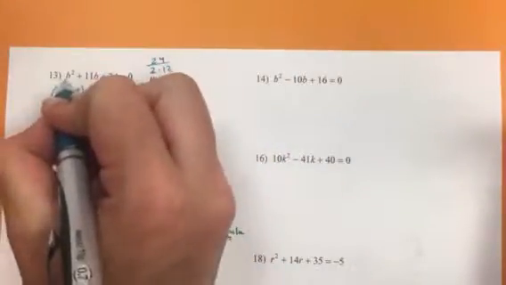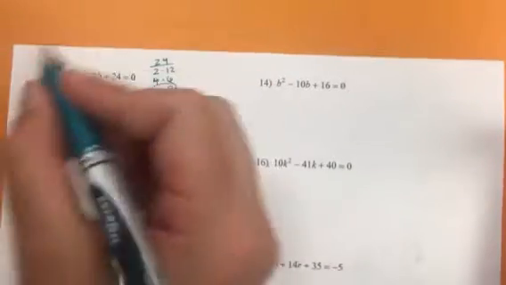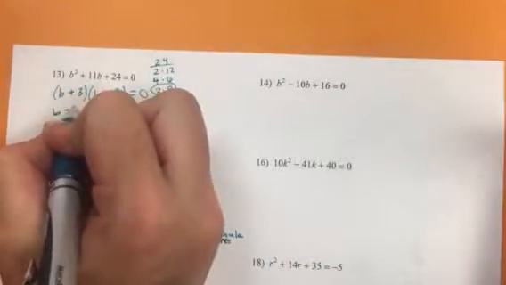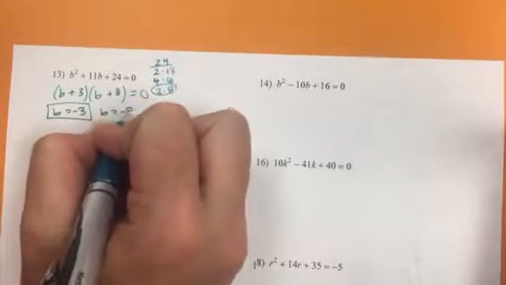B times B is B squared. 3 times 8 is 24. When I add them together, I get 11. My solutions are -3 and -8.